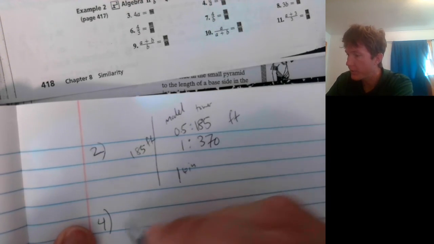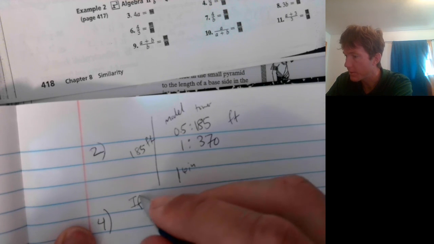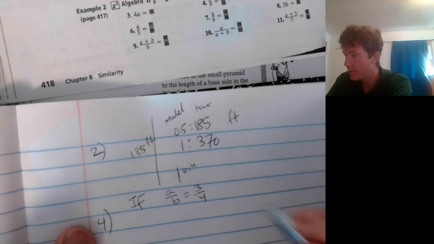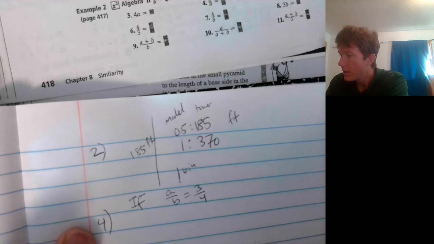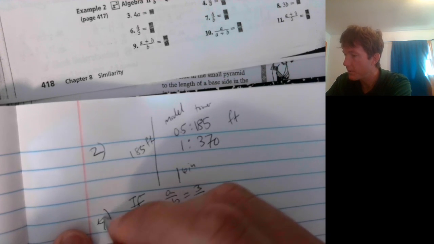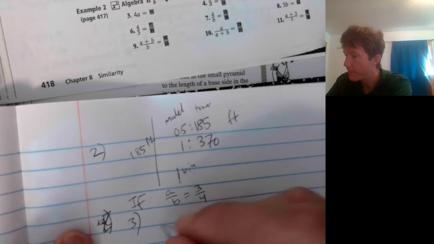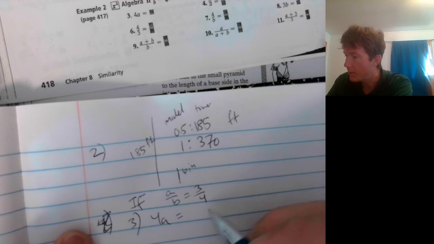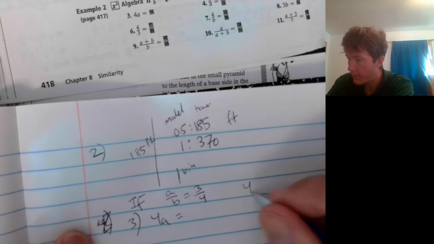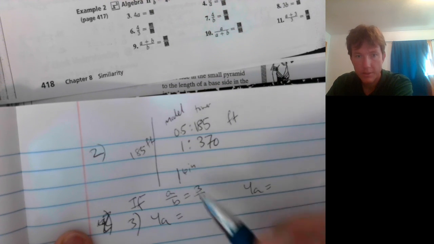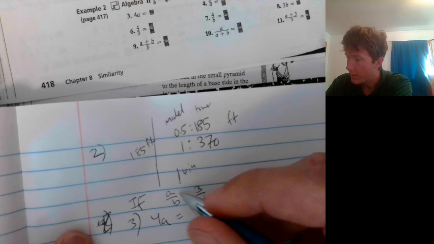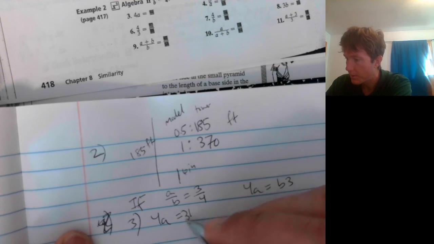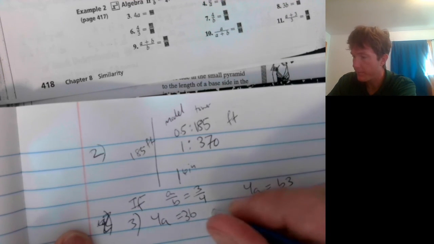Okay, algebra. These are all sort of the same here. If a over b is equal to 3 over 4, complete each statement. Let's just do all these. How's that sound? 4a equals blank. It looks like they cross multiplied. So I got 4a equals, so they multiplied the a by the 4 and the b by the 3. So 4a equals 3b. This is cross multiplying. That's what we did there.